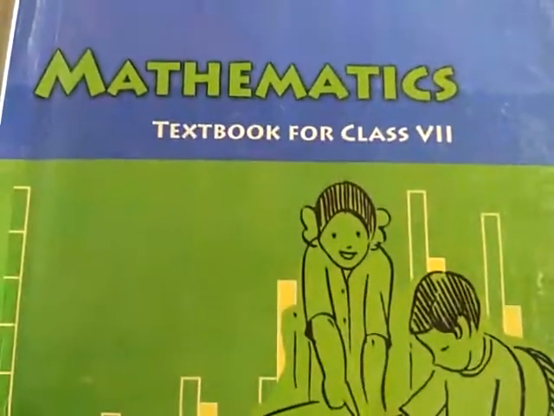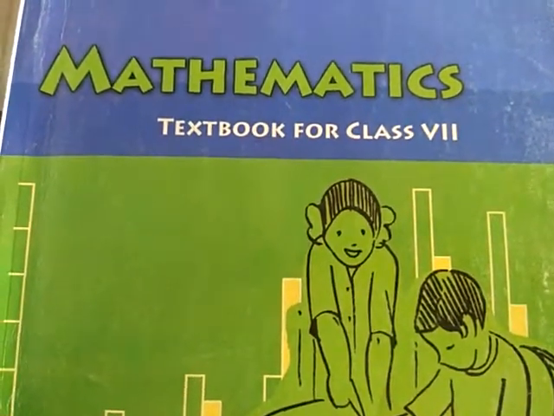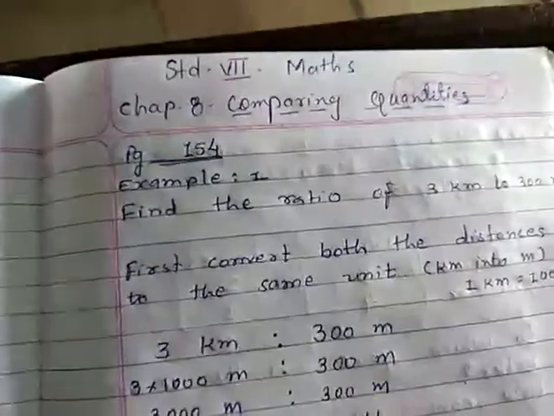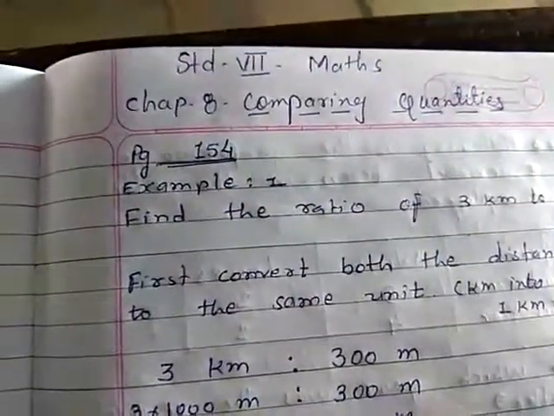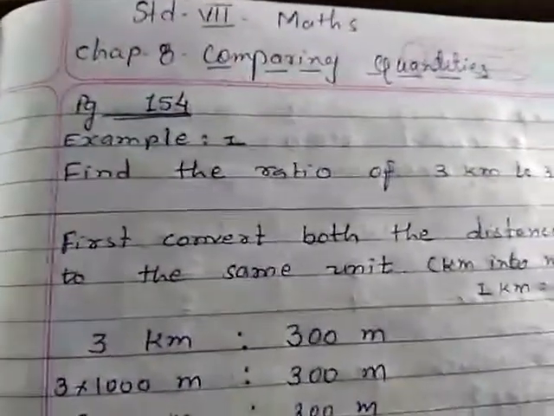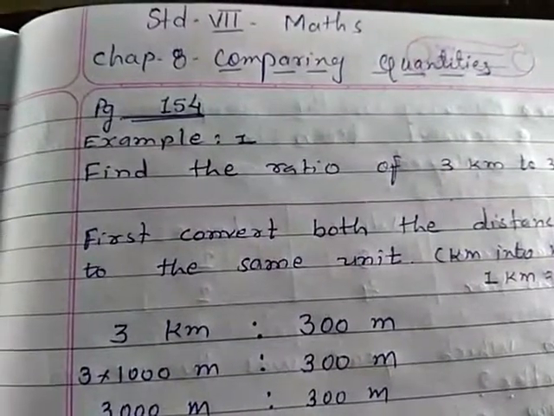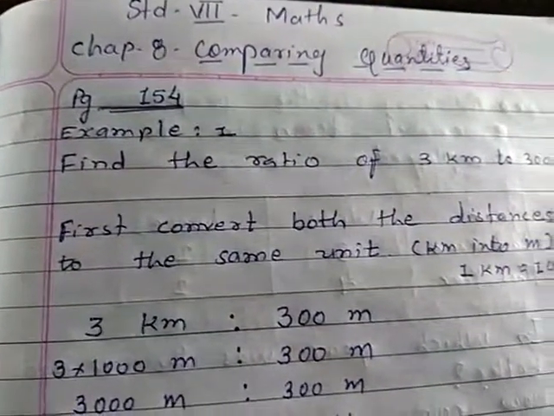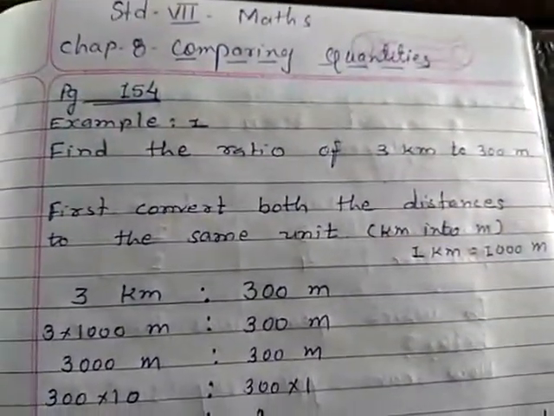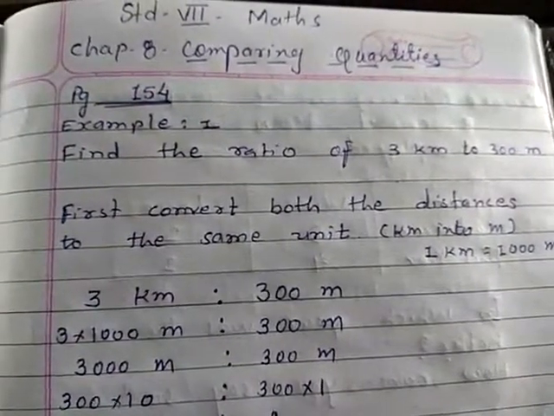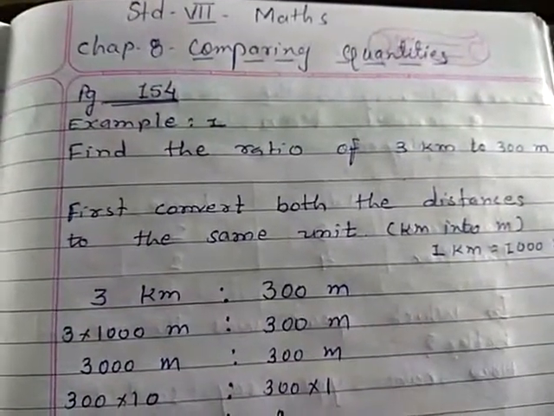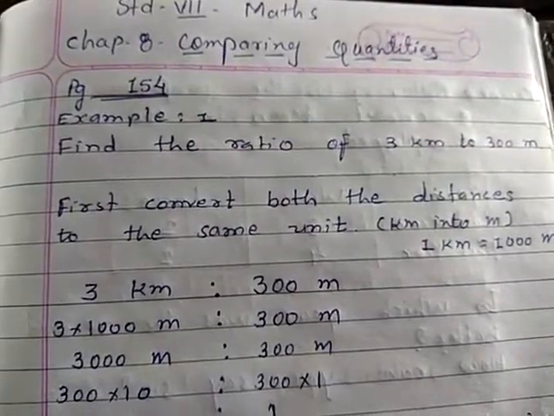Students, we know very well we are on our chapter number 8, right? What's the name of the chapter? Its name is Comparing Quantity. And students, I already sent exercise number 8.1 and 8.2 till the 5th question. Okay, so students, today we are going to learn new sums, example sums, which are given in your textbook.